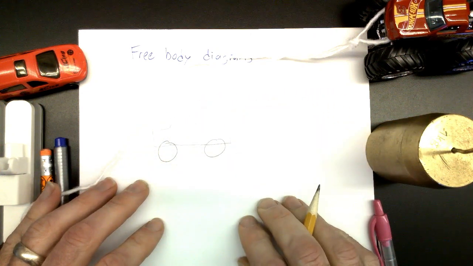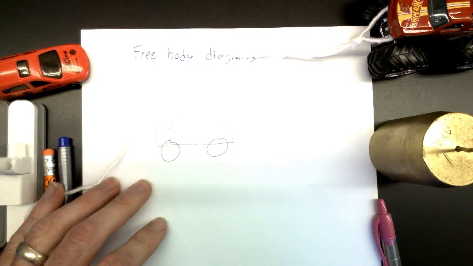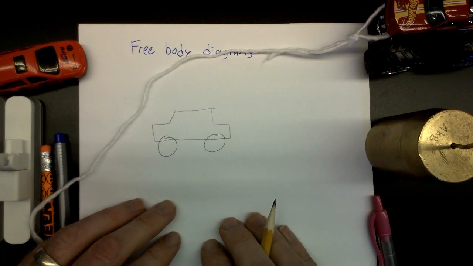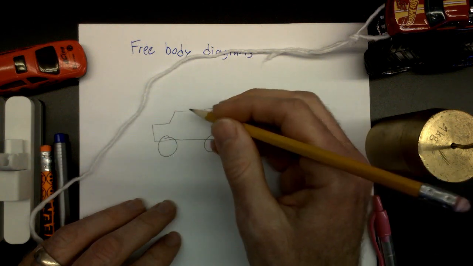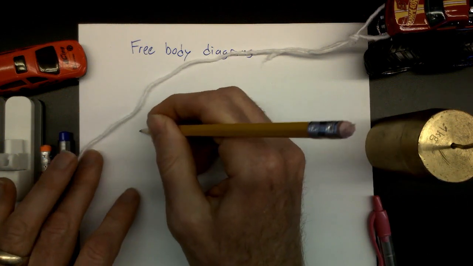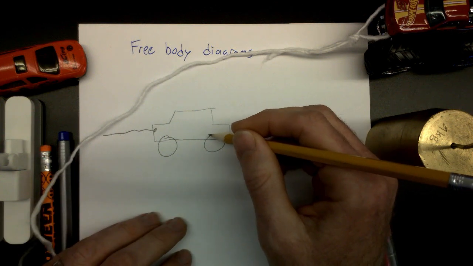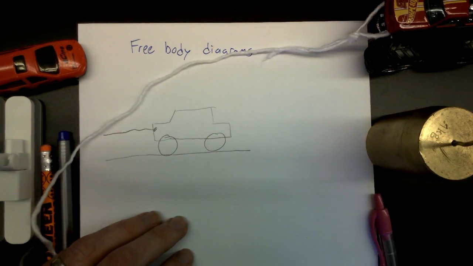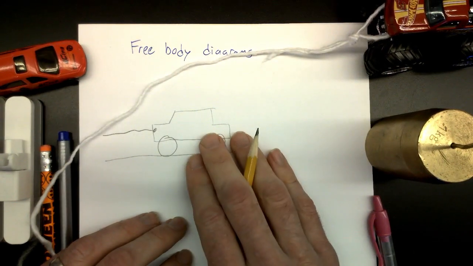Okay, so there's our truck. Let's see if I can adjust this exposure. There we go, that's a little bit better. So there's our truck, and we want to draw the forces that are acting on it. So let's say I have the rope attached over here, so there's the rope, and then there's the ground right there. I'm still not happy with that exposure. There we go, that's a little bit better.